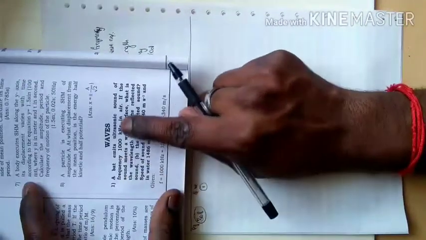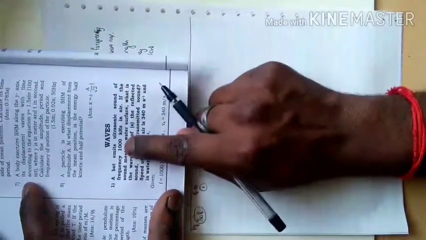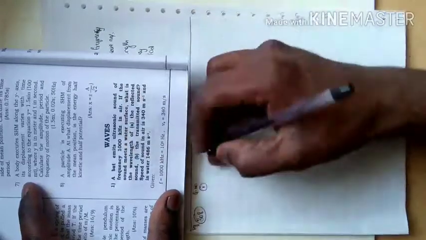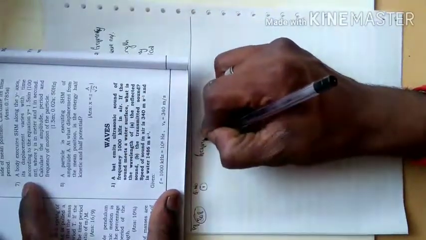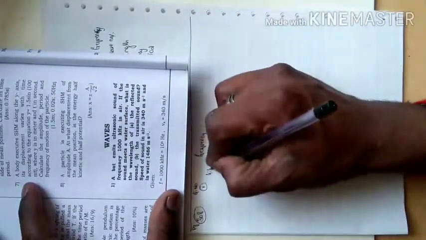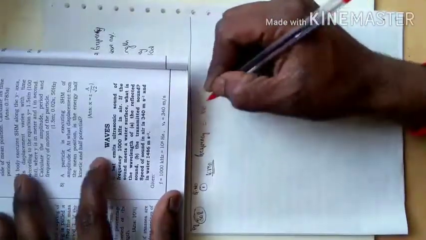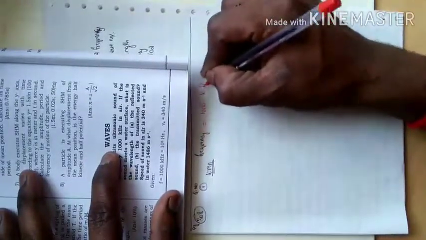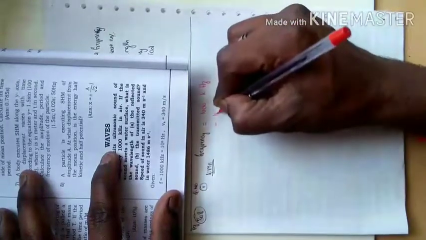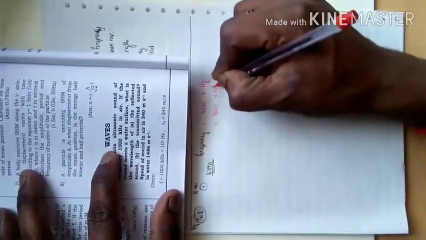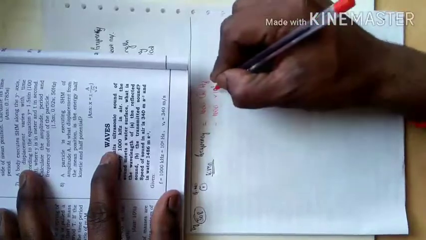A bat emits ultrasonic sound of frequency. They have given the frequency. First write the given while reading the question itself. What is given here? Frequency. What is the frequency they have given here? That is equal to 1000 kilohertz. Kilo means 10 to the power 3, so 1000 into 10 to the power 3 hertz. This is your frequency nu.